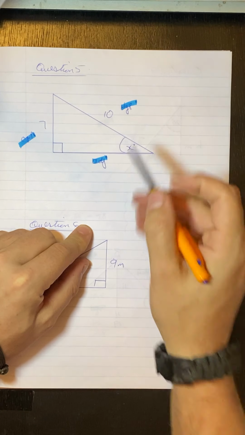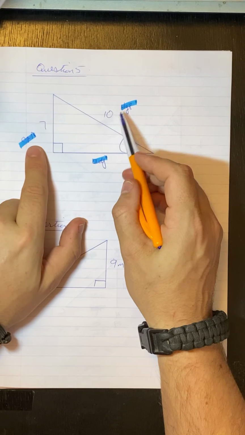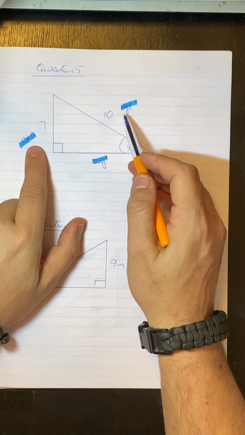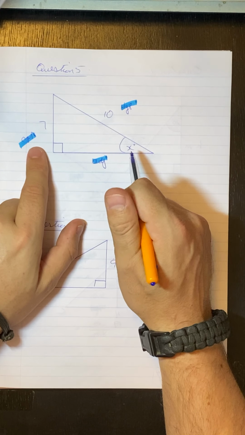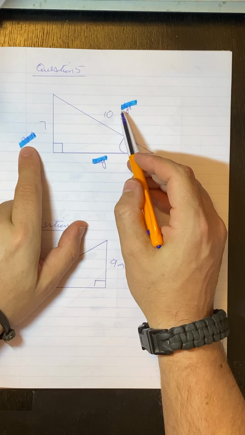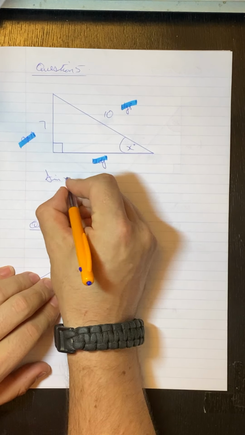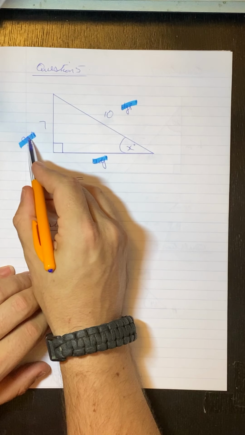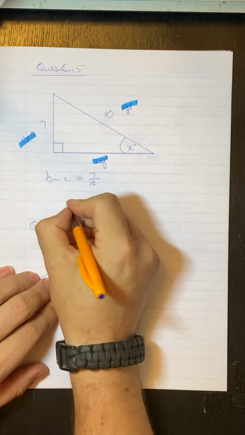Now, from this angle, we want to find what X is. We know the opposite, we know the hypotenuse. So which trig function has that opposite and hypotenuse? Well, let's go through the saying. Silly old hens, so OH. Oh, we have it, OH. So we know that sine X will be equal to O over H, 7 over 10.